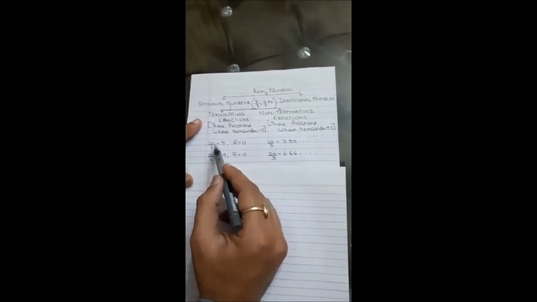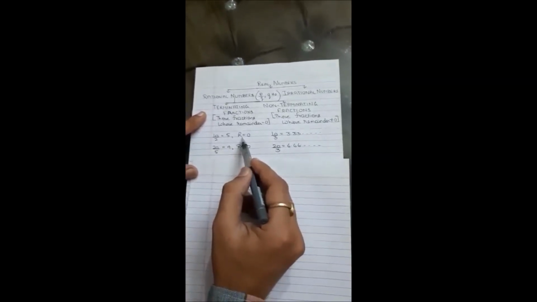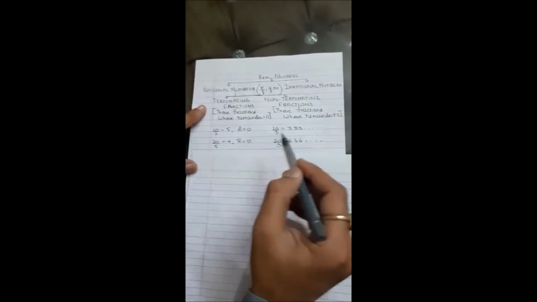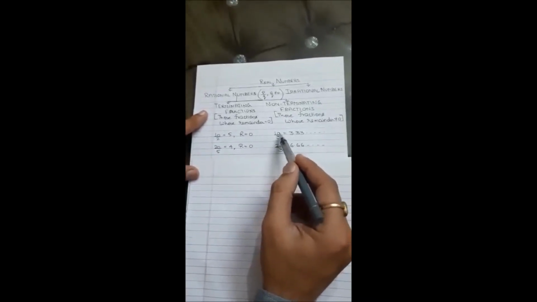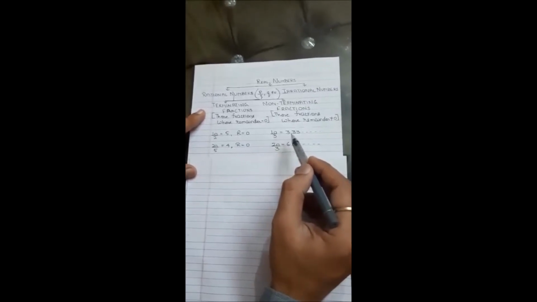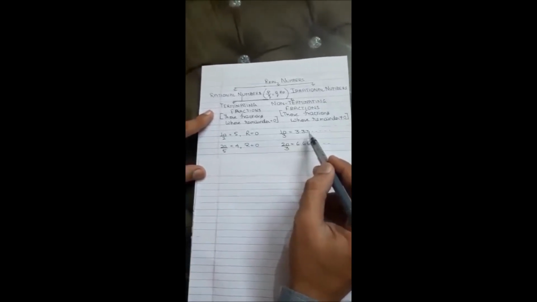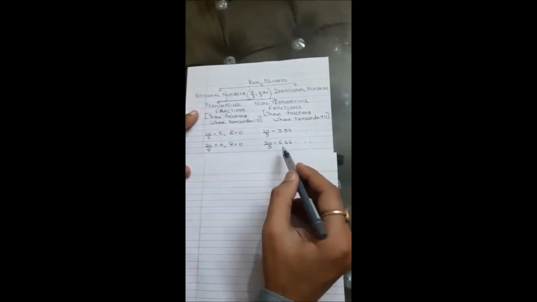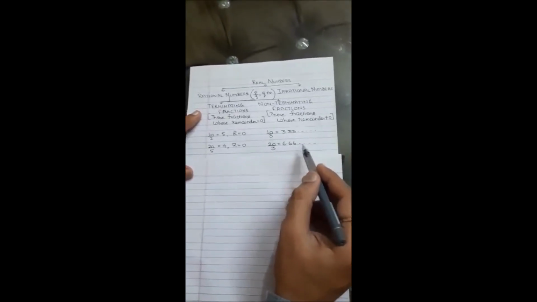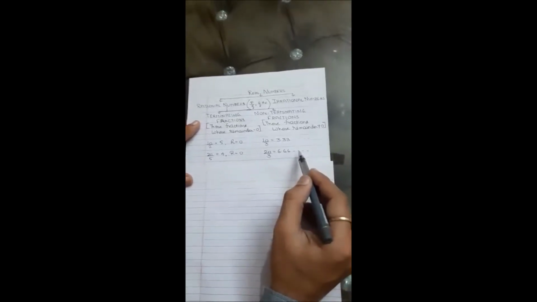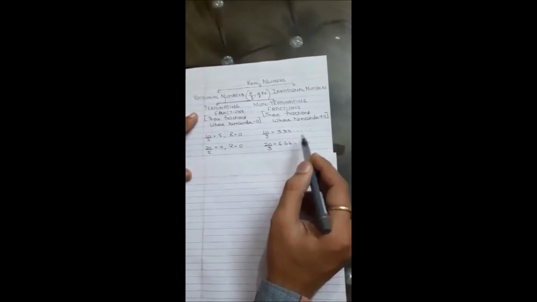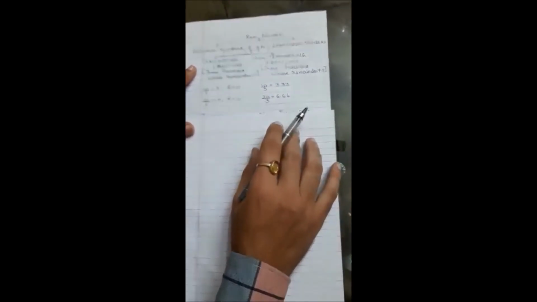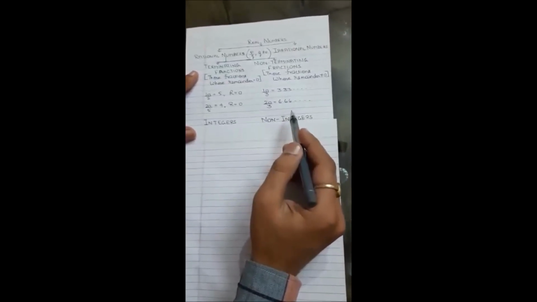For example, 10 upon 2 will give remainder 0. 20 upon 5 will give remainder 0. In the same way, if we divide 10 by 3, we will get 3.33 and so on. 20 upon 3 is equal to 6.66 and so on. That means they are non-terminating because the remainder is not equal to 0, and they are also called recurring decimals.